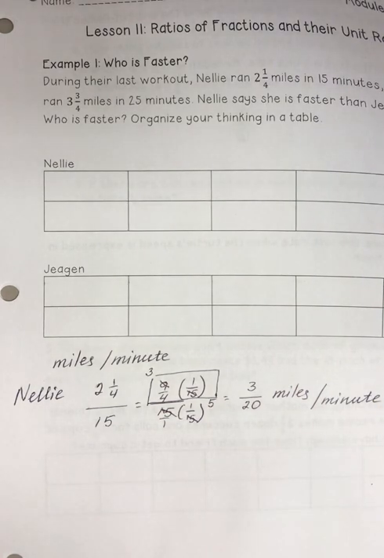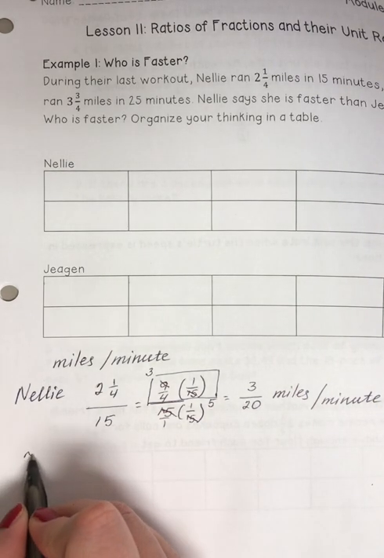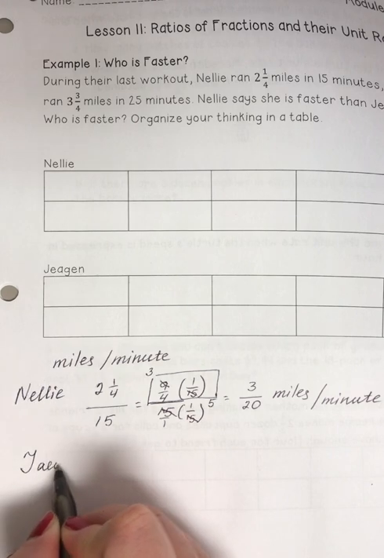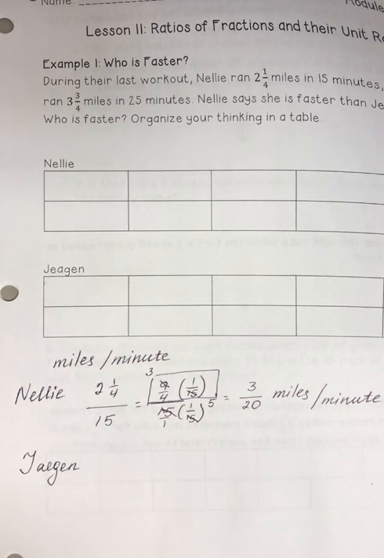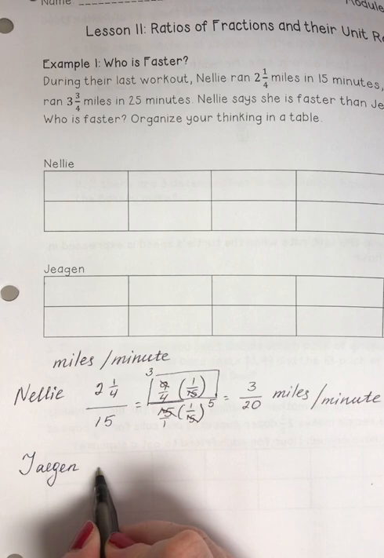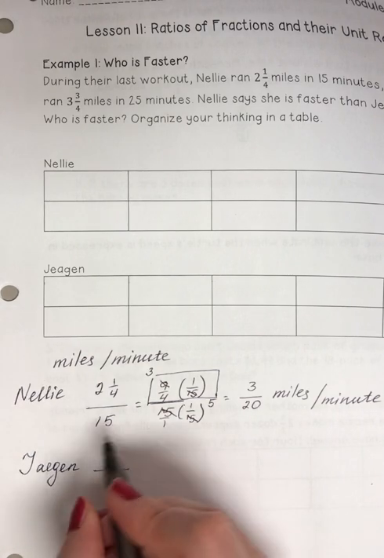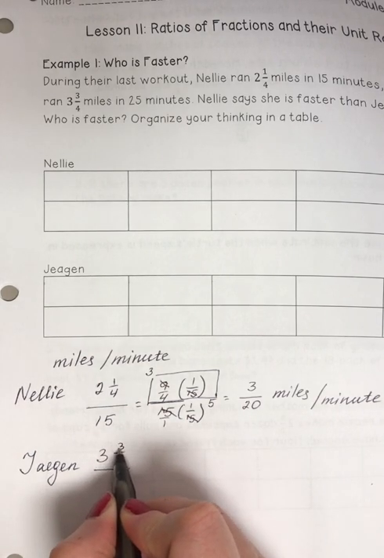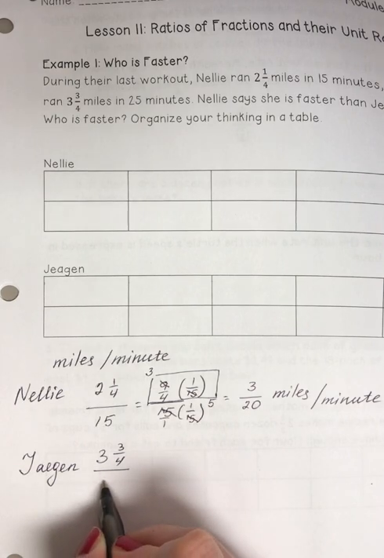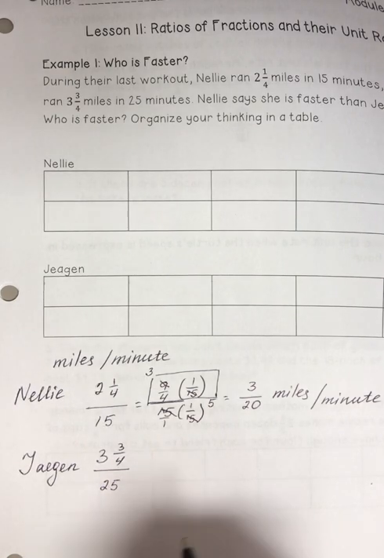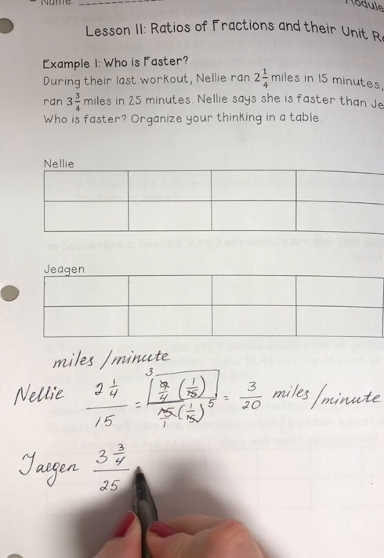That is for Nellie. Now let's look at Jagan's rate. Jagan ran 3 3/4 miles in 25 minutes. So I'm going to divide 3 3/4 by 25.